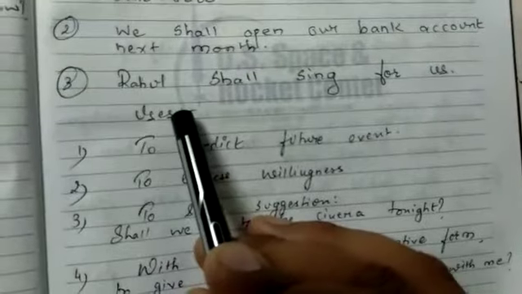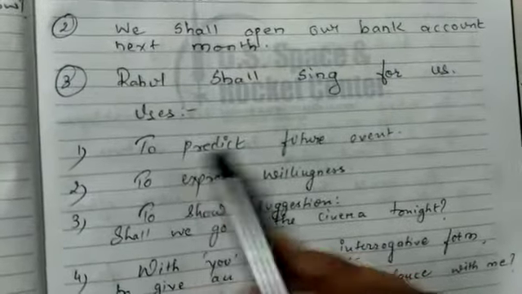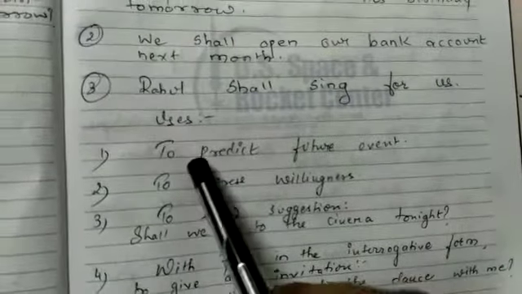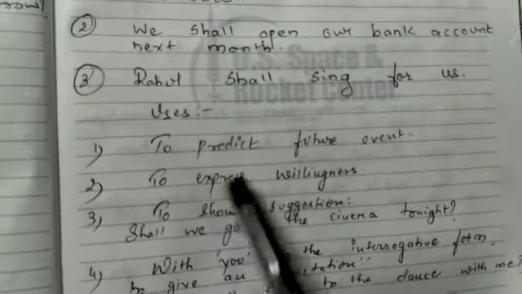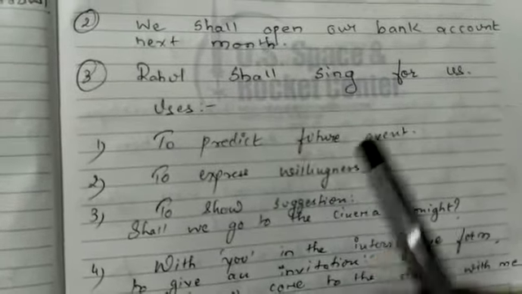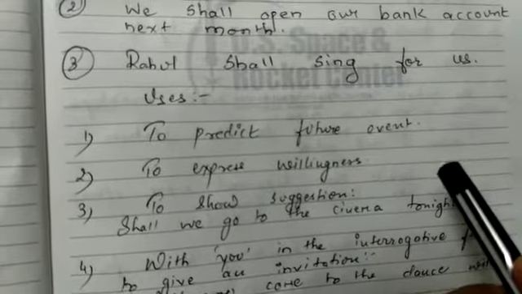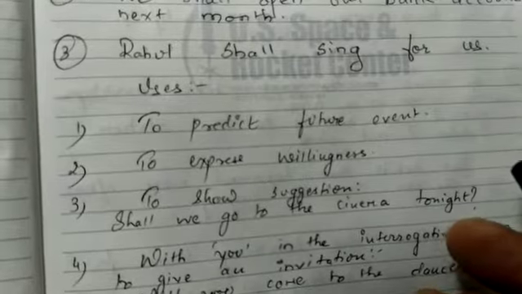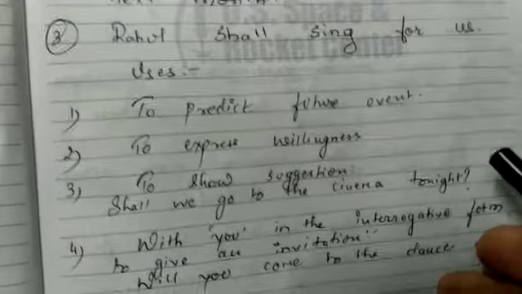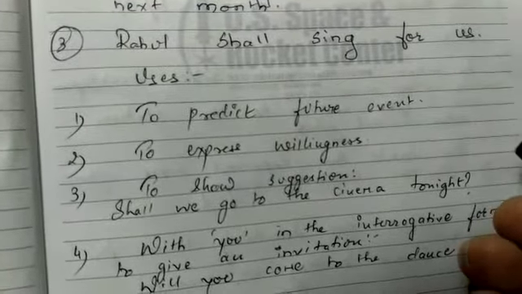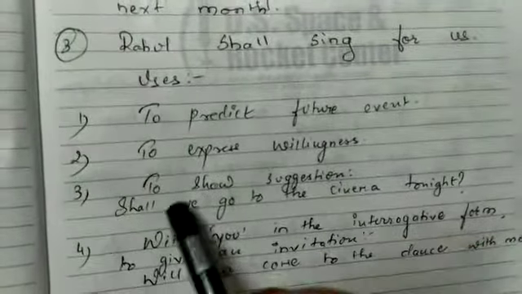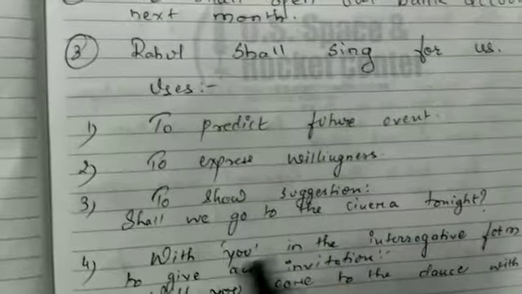Okay. So first of all, simple future tense is used to predict future events. Any course of action which is going to take place in future, we describe it through simple future tense. Then to express willingness. If you are willing to do something, you may use simple future tense. Like, say for example, I will handle all the arrangements in the party. That means you are willing to handle all the arrangements in the party. You described it through simple future tense.